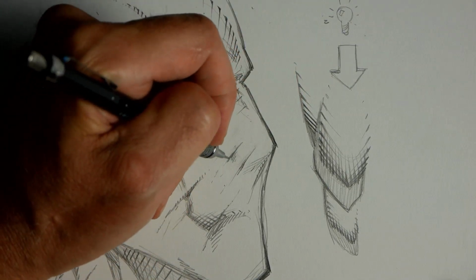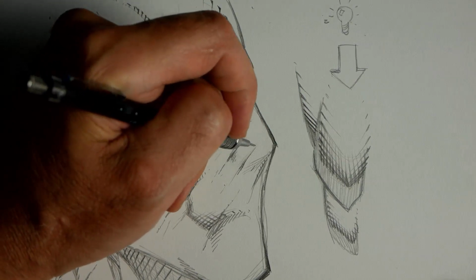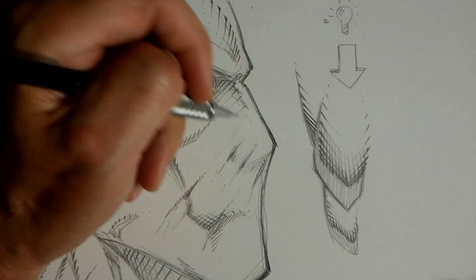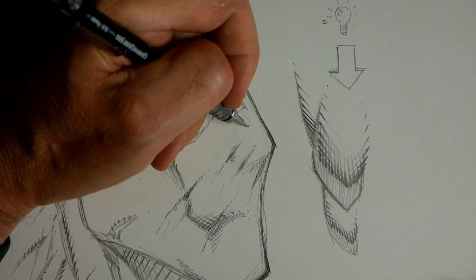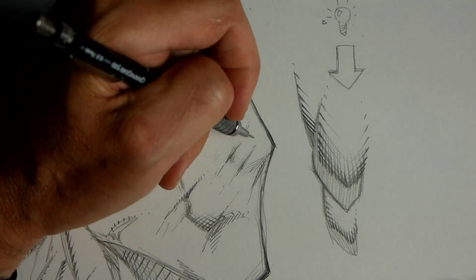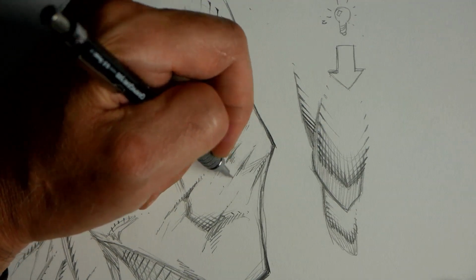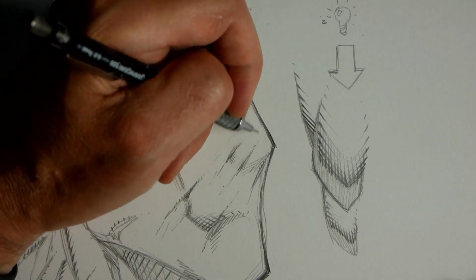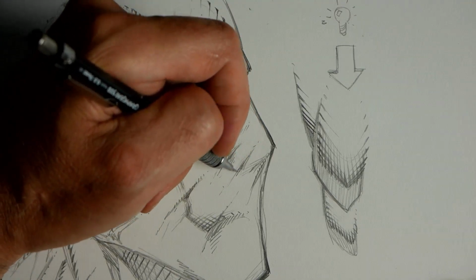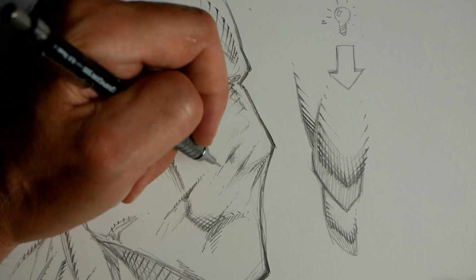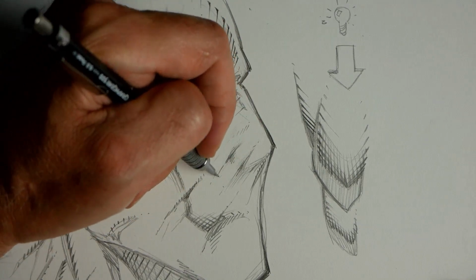Another thing to think about when you're struggling with an area like this, as I feel like I am, is to just sketch a little bit more lightly. Just kind of throw some things in real soft. Kind of let your imagination catch up to what you're trying to do there. And it's like maybe a little bit off this way.